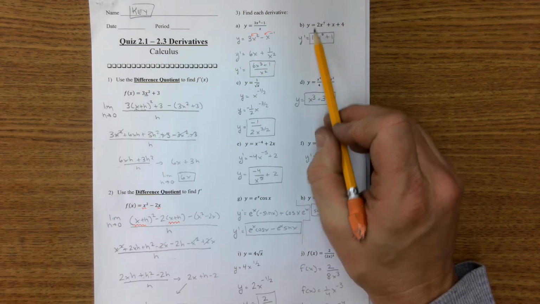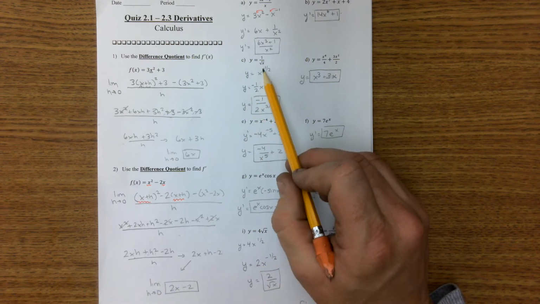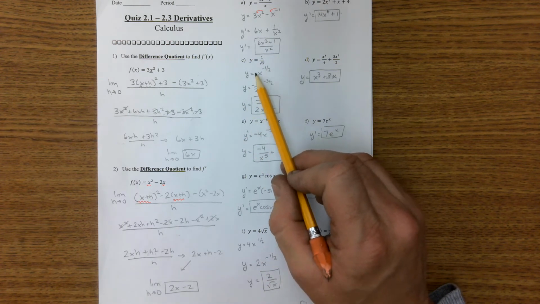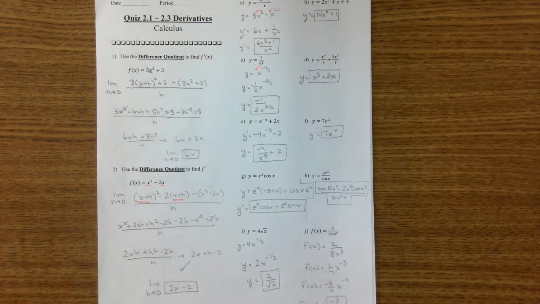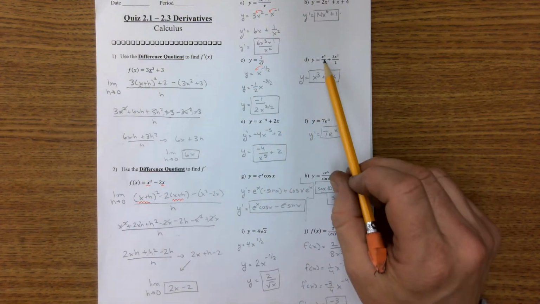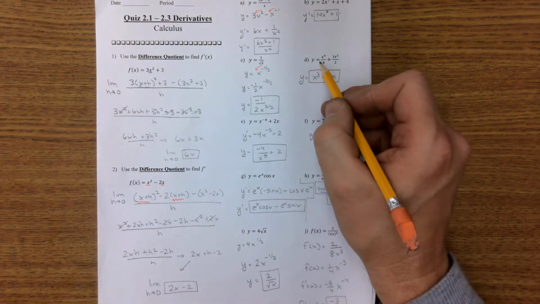On this one, simply the power rule. Again, on this one, I rewrote this into x to the negative 1/2 so I can use the power rule. Use the power rule and bring that down. This one here had a lot of questions on this today. This right here is simply the power rule.